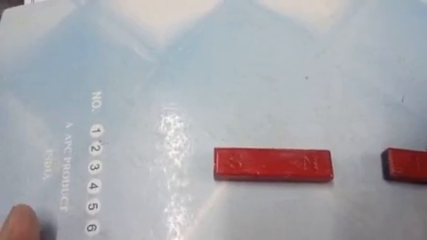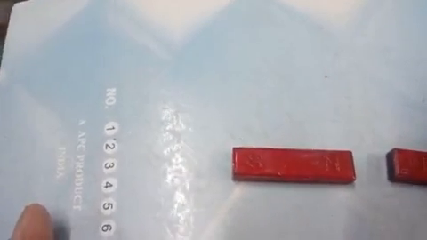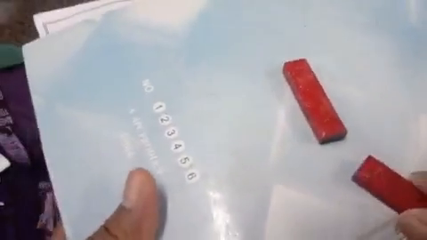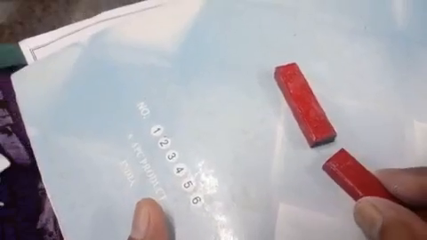Now I am going to bring the magnet closer. Now see what happens. It is moving away. See, now it has turned quickly. This is the nature.